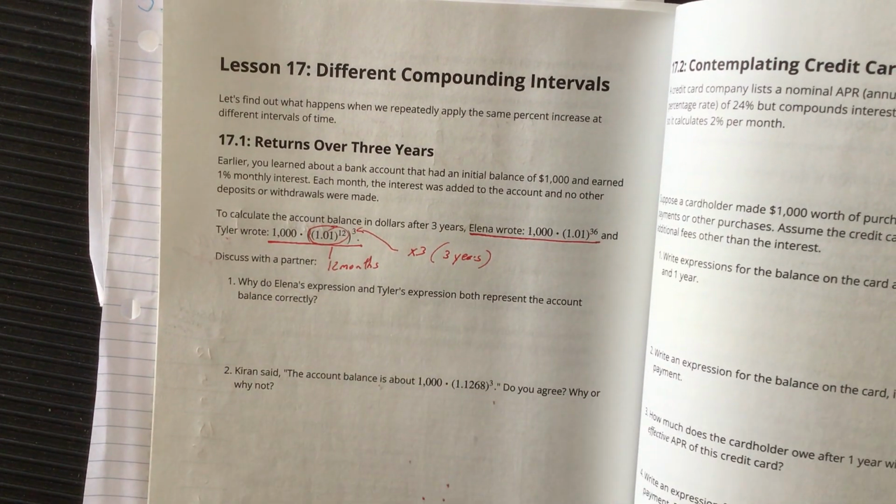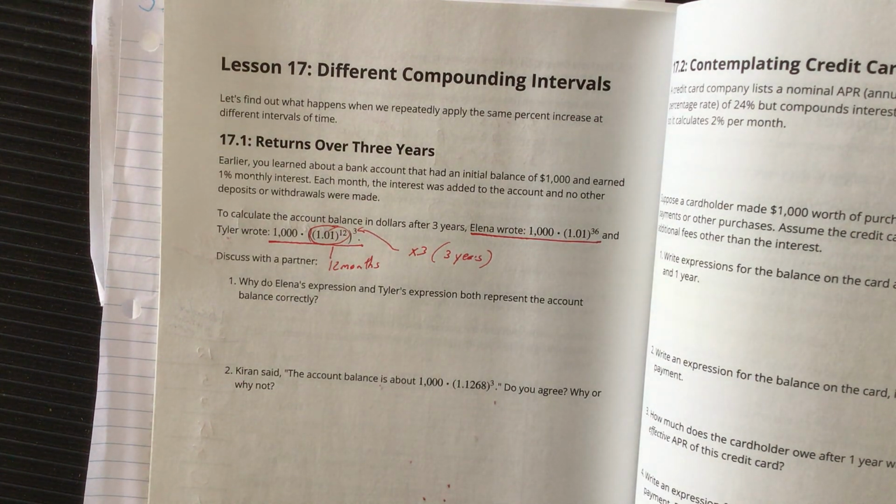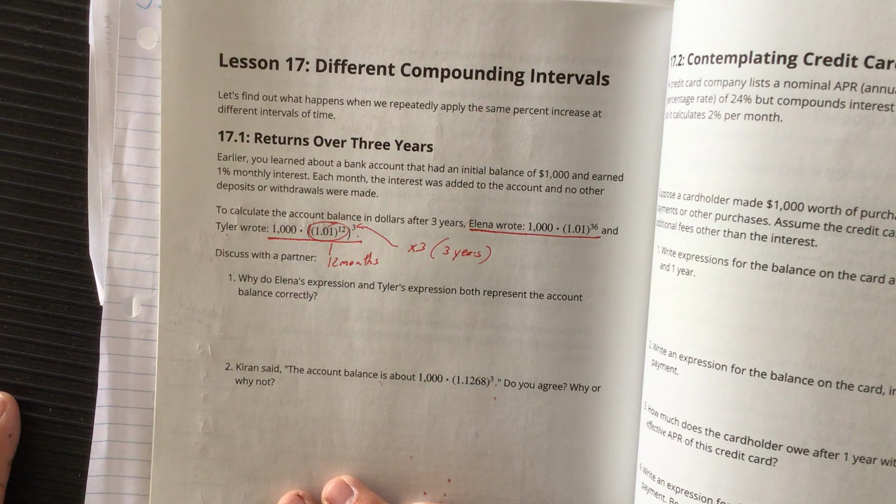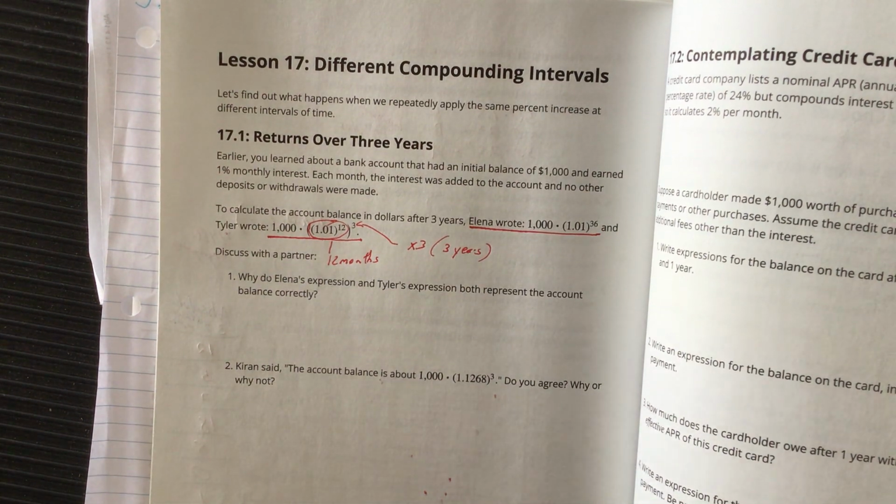So will they still give you the same answer? Yes. Elena took 12 times 3 and got 36. Tyler wrote it out. As Georgia said, a little more complicated, but it's the same thing. 12 times 3 is 36. That's how they are the same.